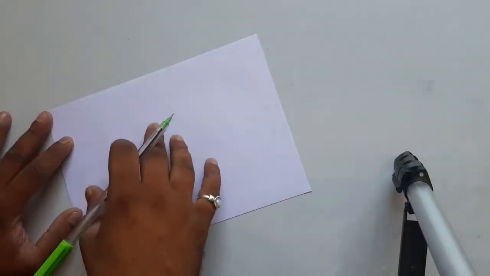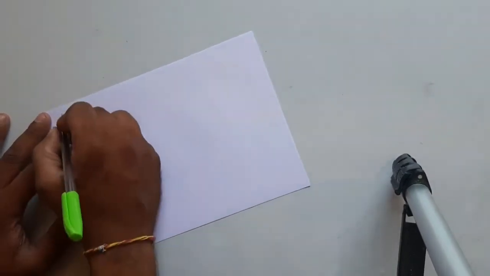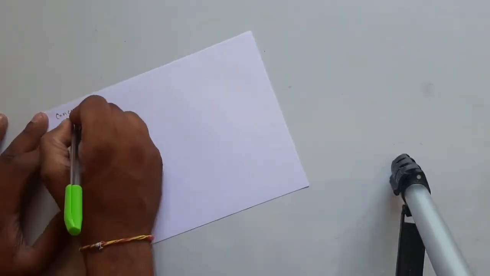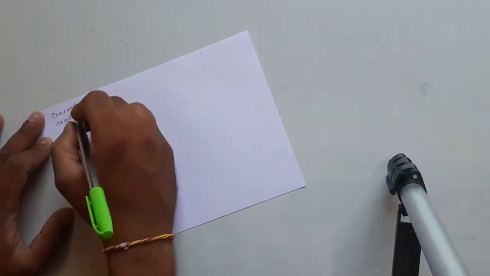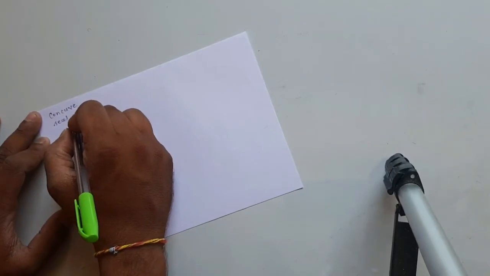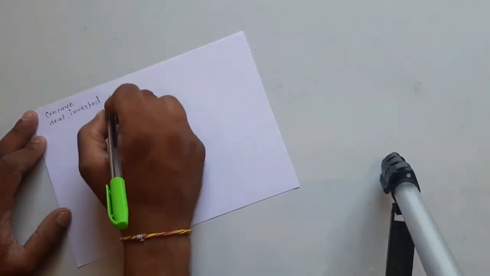Now due to these properties of concave mirror and convex mirror, what we understood is that concave mirror generally can give us a real image. The image will be inverted and it can be diminished.